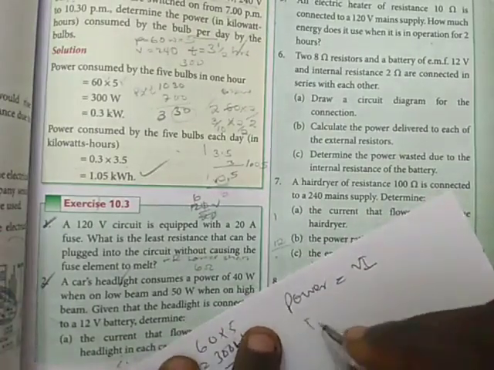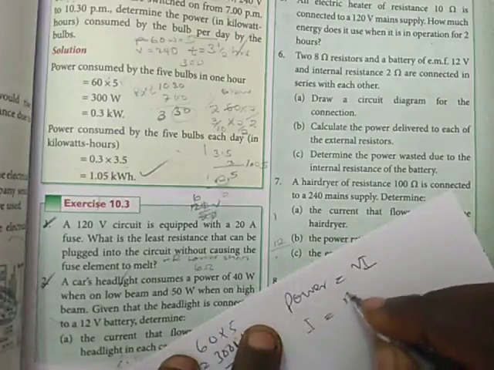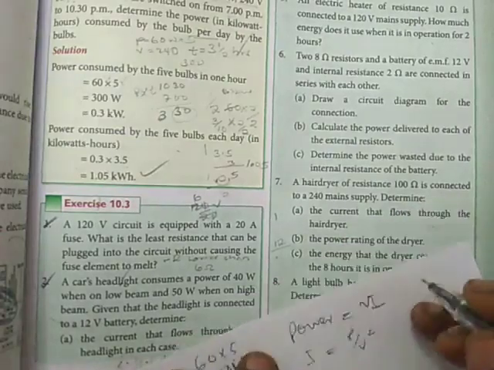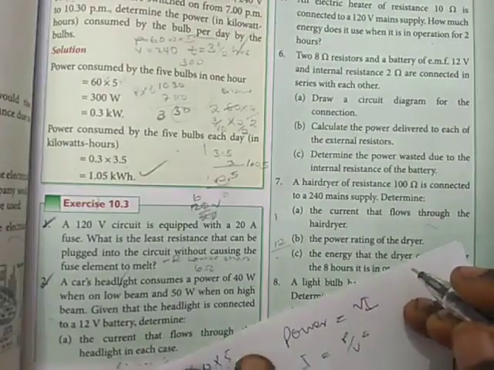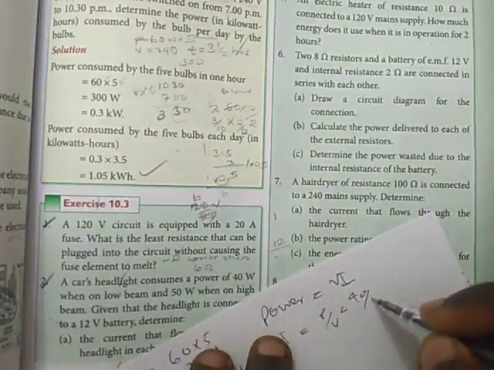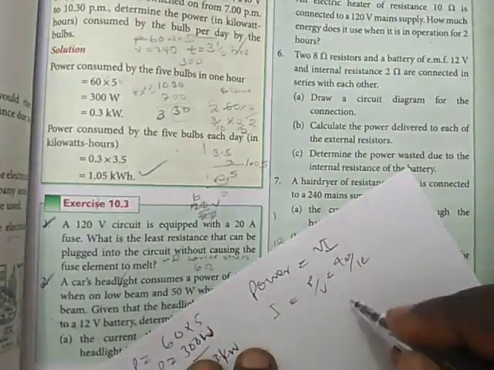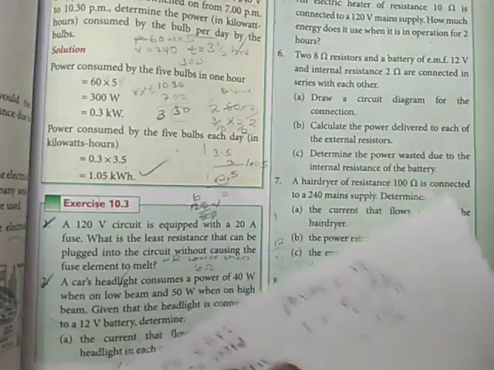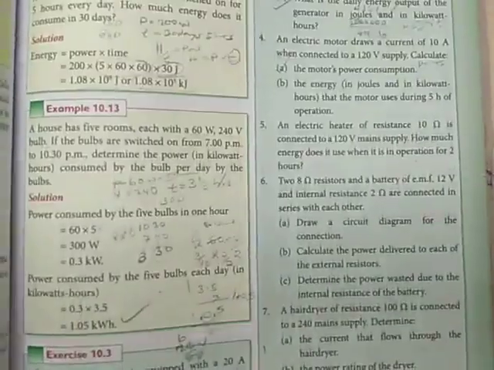So current I is equal to power divided by voltage. Katika low beam itakuwa ni 40 gawanya kwa 12. Katika high beam itakuwa ni 50 gawanya kwa 12. So it's like that way.